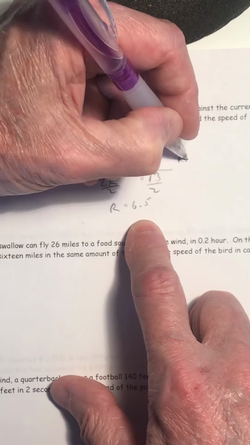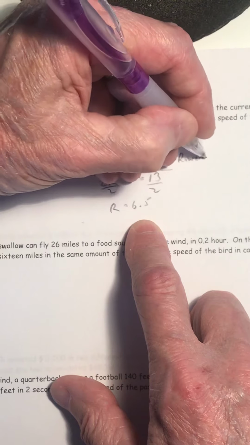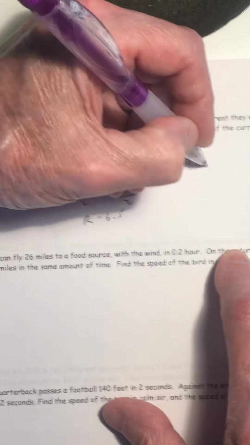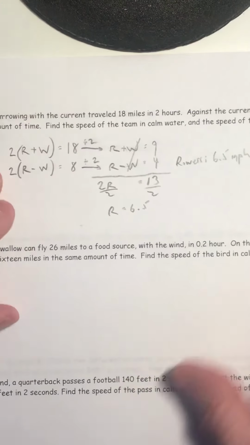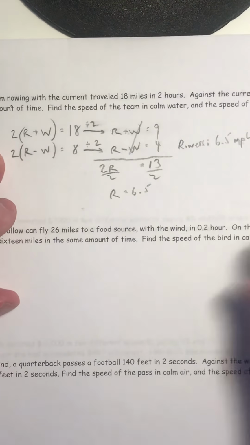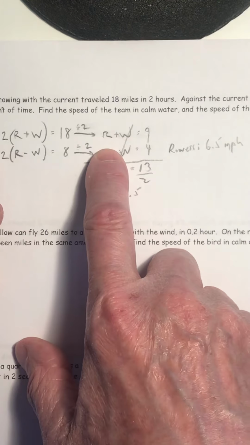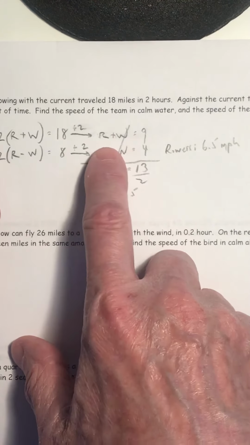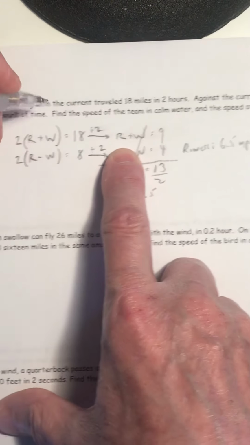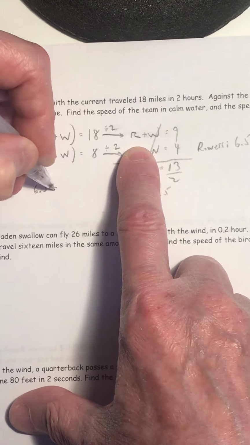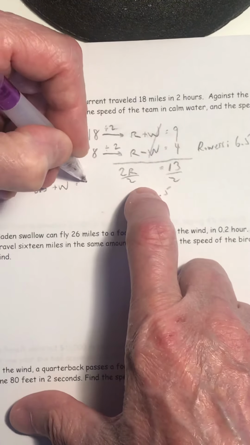So I'm going to say rowers, 6.5 miles per hour. And then to get the speed of the current, I'll write R plus W equals 9. I'll replace the R with the 6.5. Let me do that over here. 6.5 plus W equals 9.